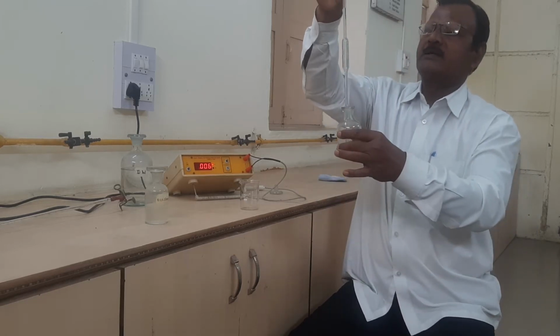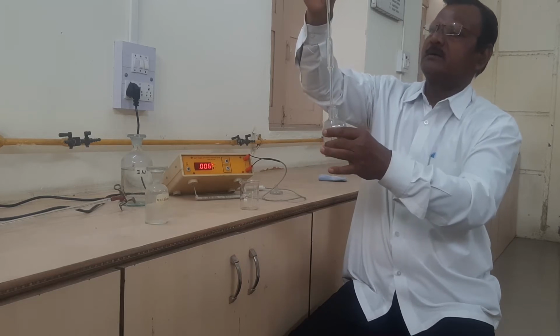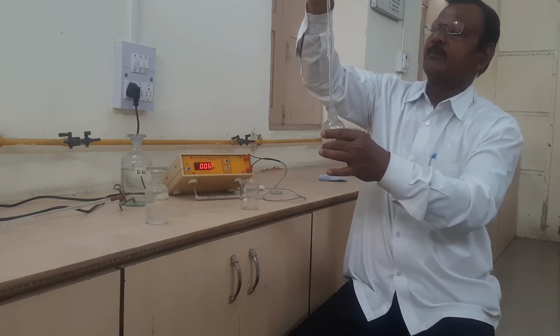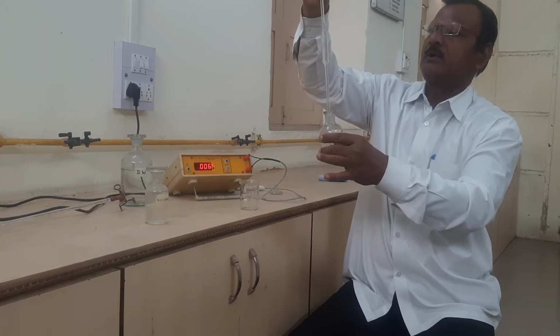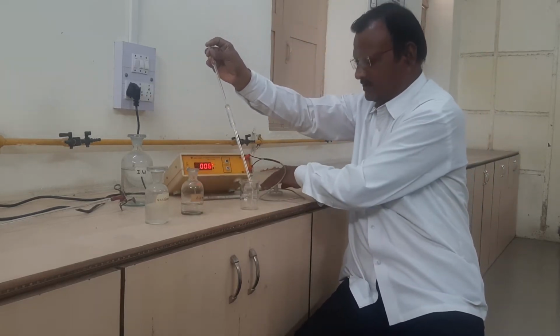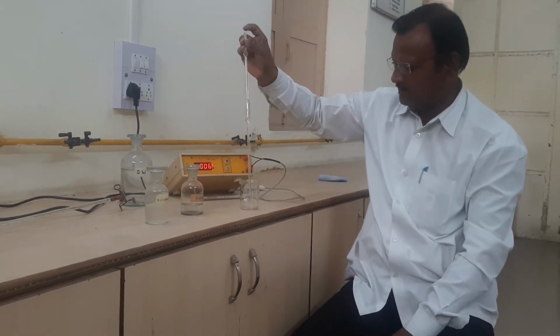We have to adjust the given mixture up to the mark of the pipette like here. Then the total 10 ml mixture we have to fill in the beaker here.